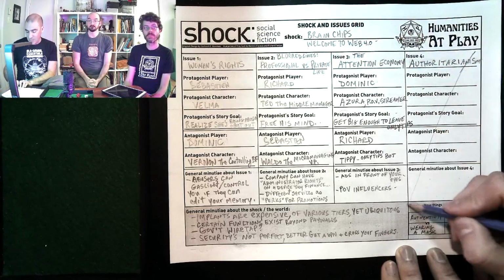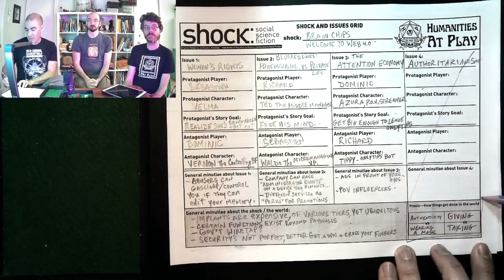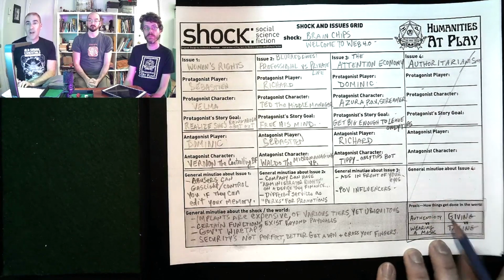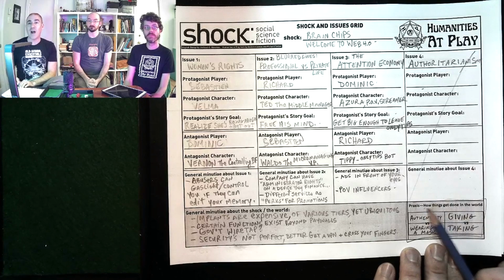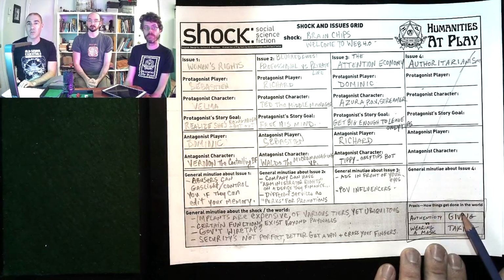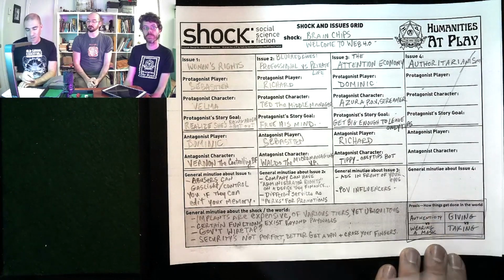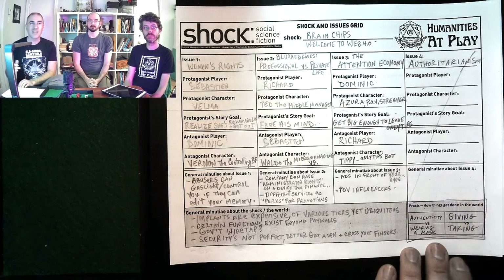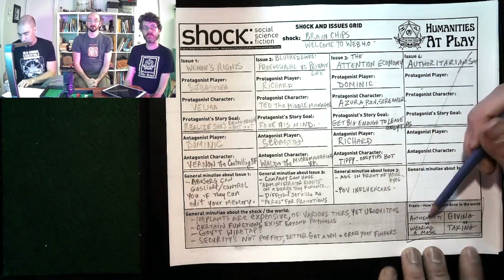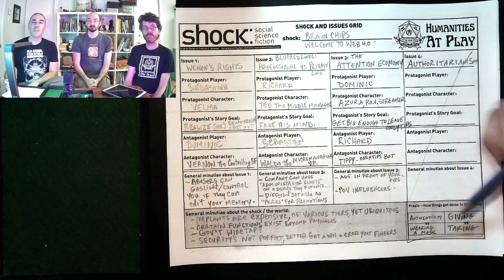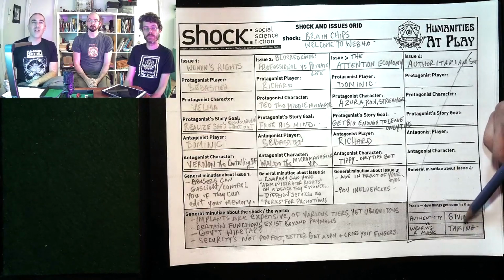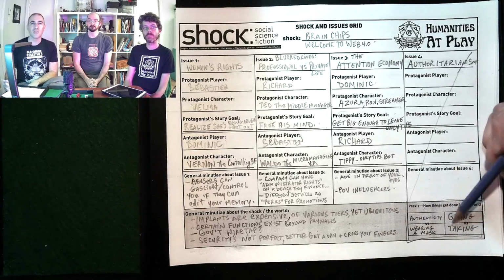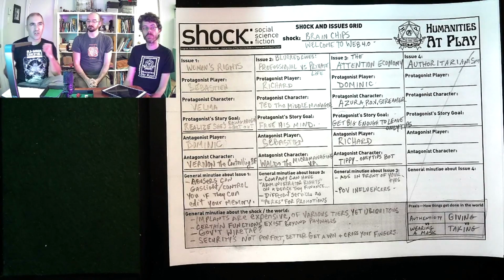The last thing we need to do is to take a look here at Praxis. So Praxis is a reflection of how things get done in the world. And so you need to take a look at what these different issues are, who these different characters are, what it is that they do, how they try to get things done in the world. And we need to find two opposing pairs of broad actions or concepts, principles or values that are in opposition with each other. And they are the ways that things get done in the world.